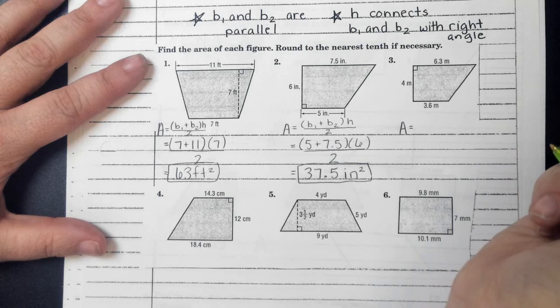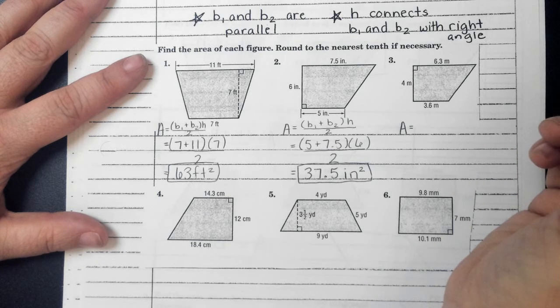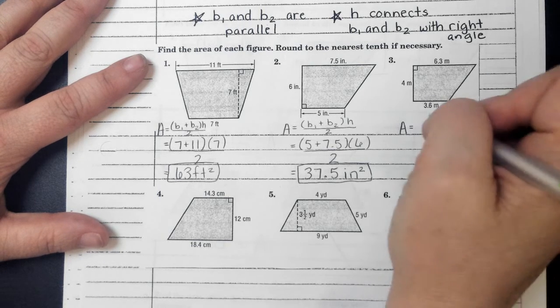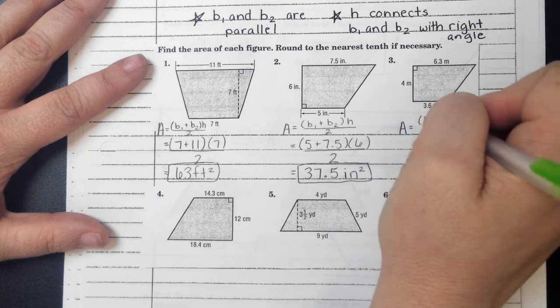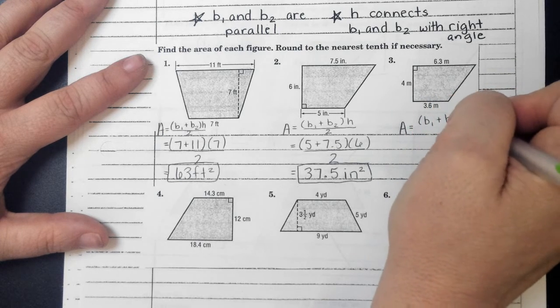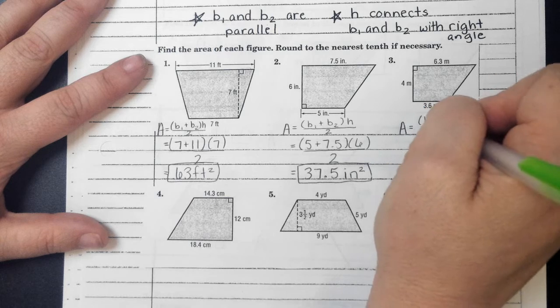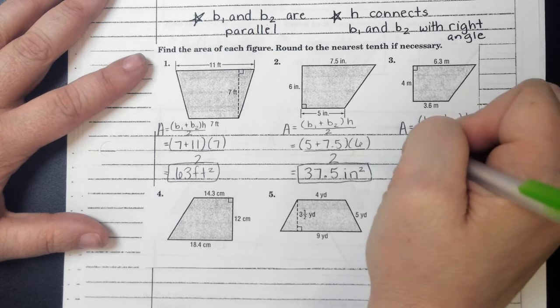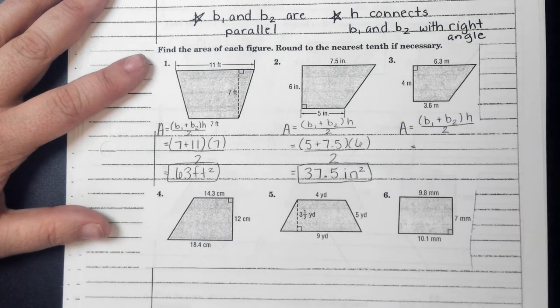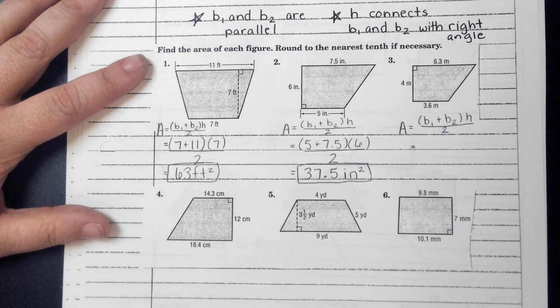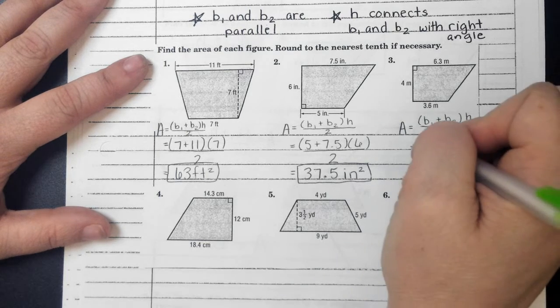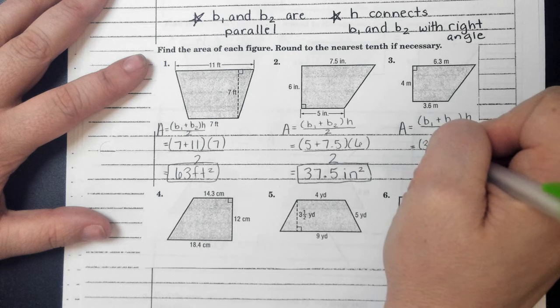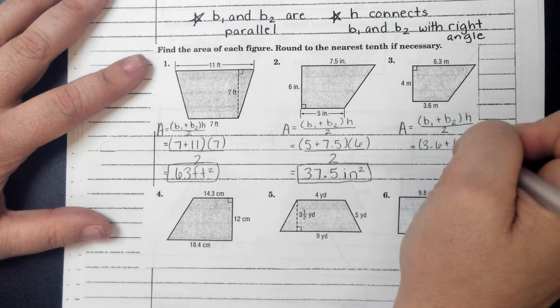All right, so on number 3, what shape is that? Trapezoid. So I have B1 plus B2 times height, divided by 2. All right, Draven, on number 3, what are my bases? 3.6 and 6.3. 3.6 plus 6.3.